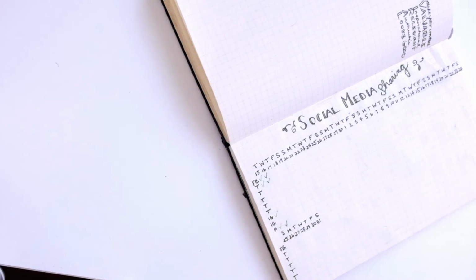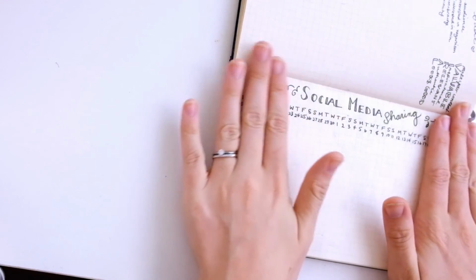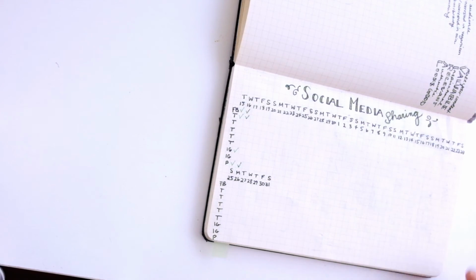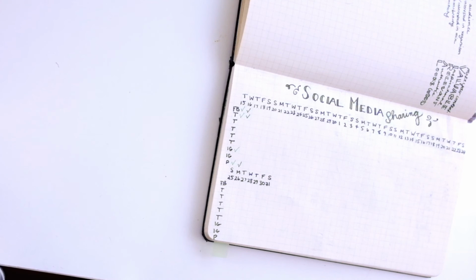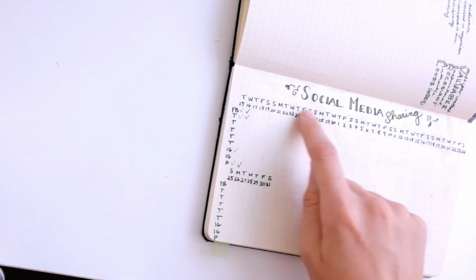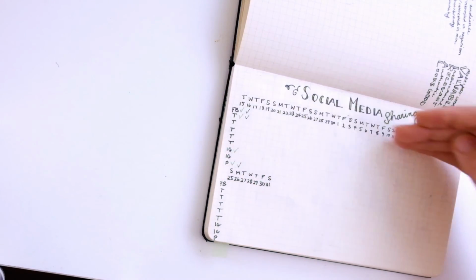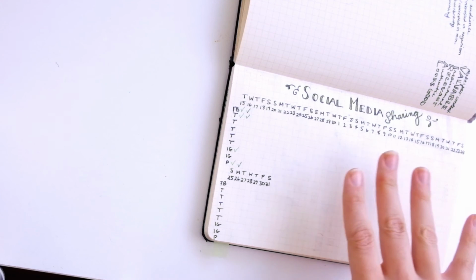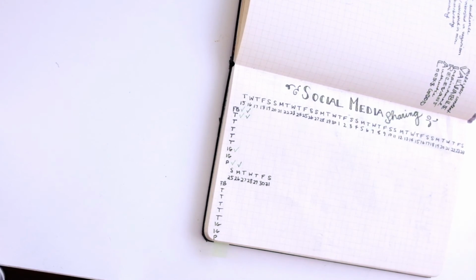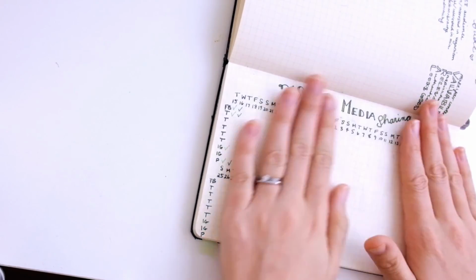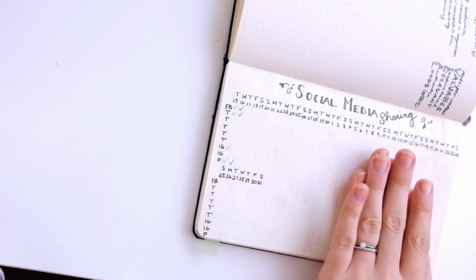But I thought you guys might find it interesting if I just did a short little video showing you kind of how I come up with new spreads in my bullet journal. They're pretty simple, they're pretty minimal. That's how I like my bullet journal most of the time. I might end up jazzing this up a little bit. I might add some boxes around these. I might do a light green line in between the day of the week and the number of the day. Those things come later, but this is just my basic plan for scheduling my social media sharing.